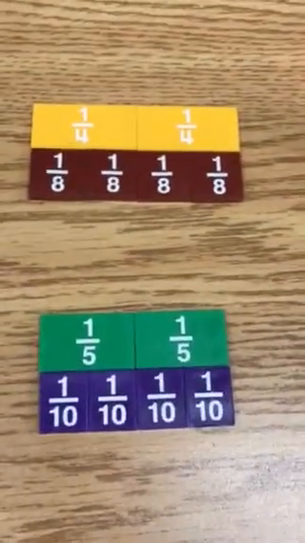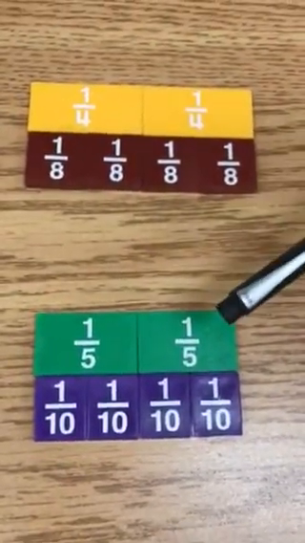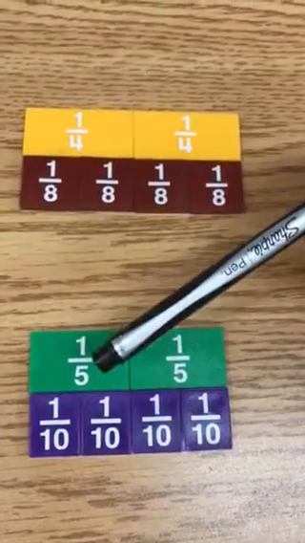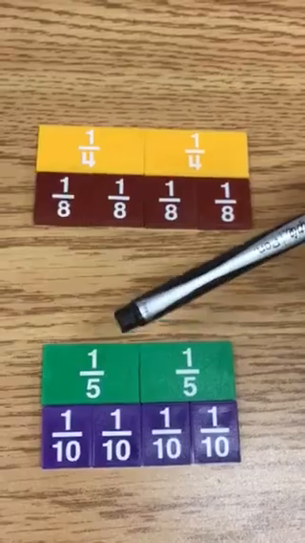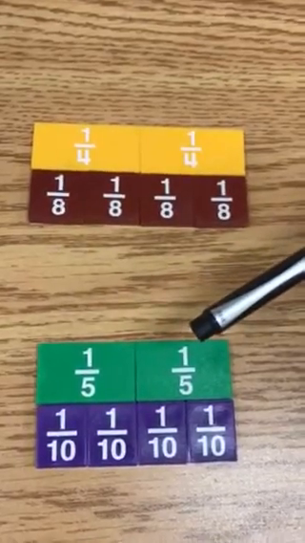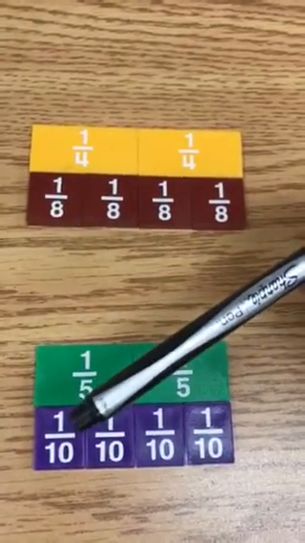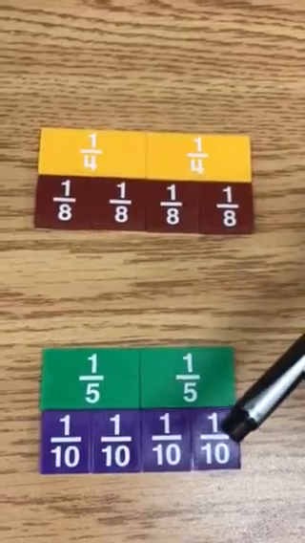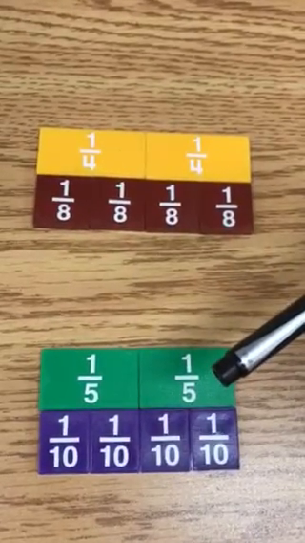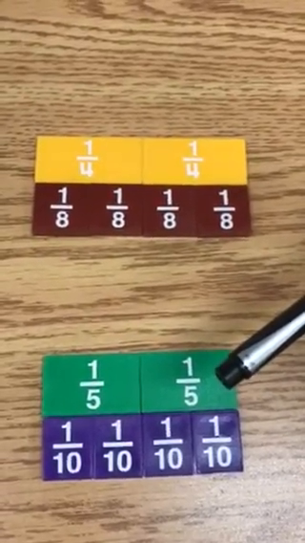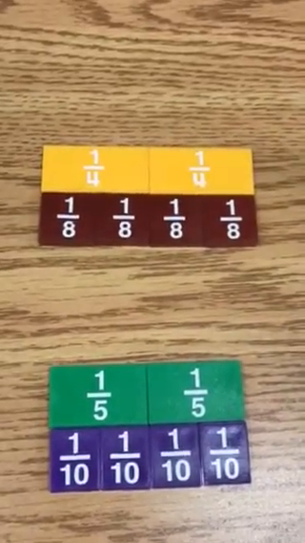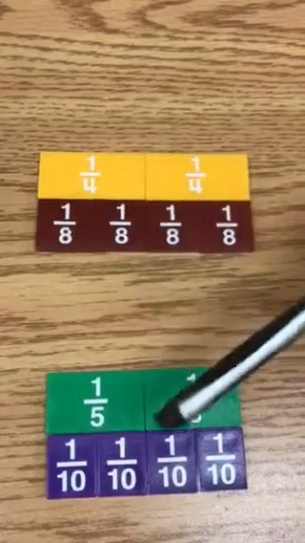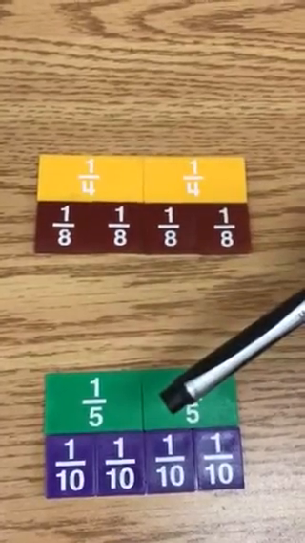Another example would be if I had 2/5. We know that 1/5 is larger than 1/10. So if I were to show equivalency of 2/5, it would take 4/10 in order to be equivalent to 2/5. One way that we show our students how to find equivalent fractions is by multiplying. Essentially, that's what I did with these two examples here.